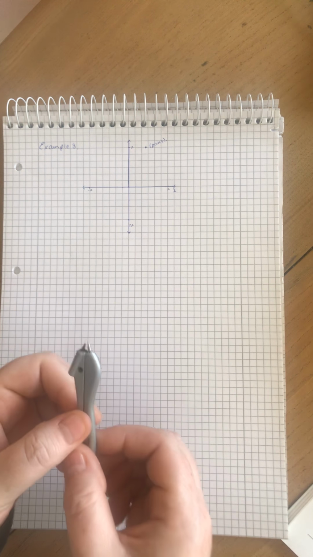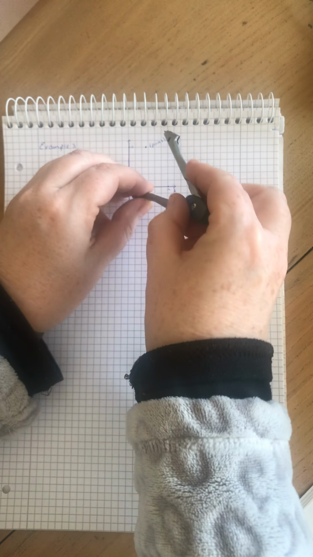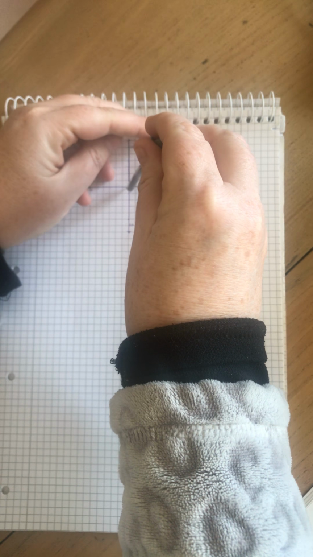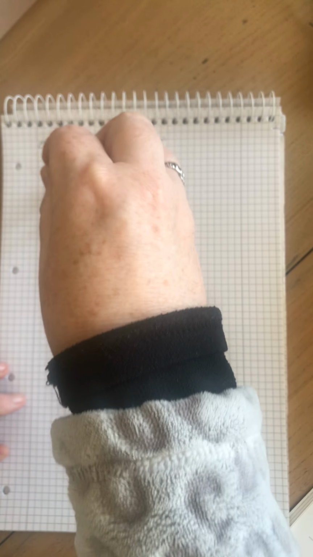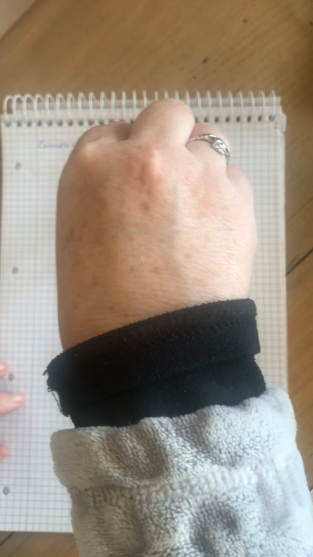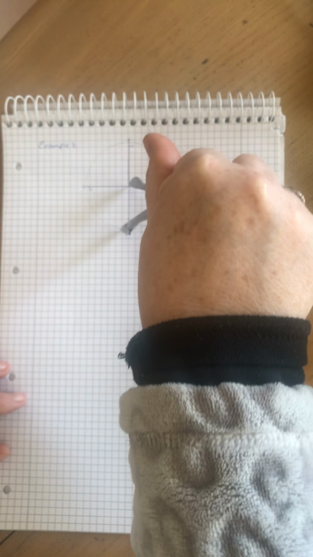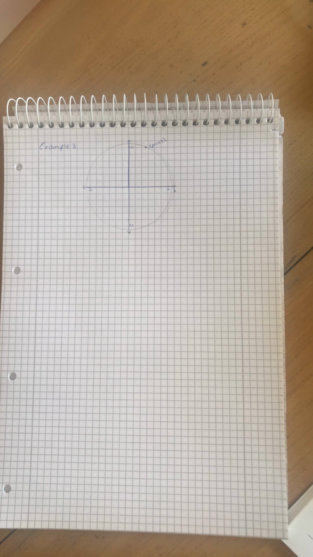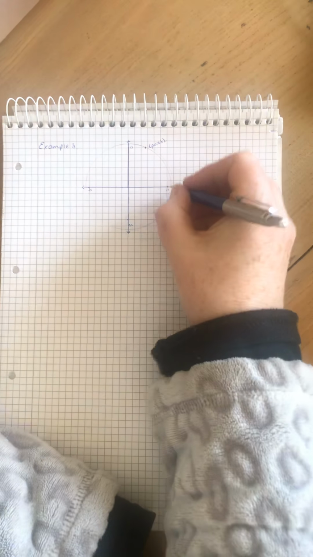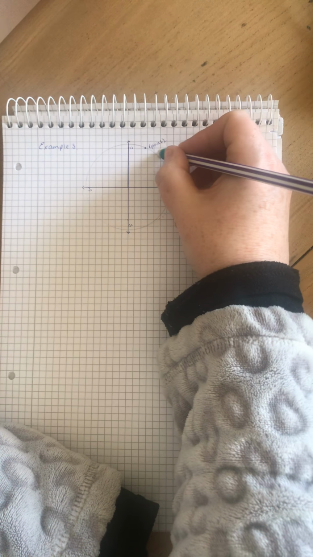So I get my compass, I put the needle on 0, 0. I put the lead or the pencil part down on the point and I draw my circle. And that's as well as you have to do it. Okay, so I have my circle drawn. That's it there, and of course I've gone over a little bit, so I'll just rub those out. Compass is getting a bit loose.